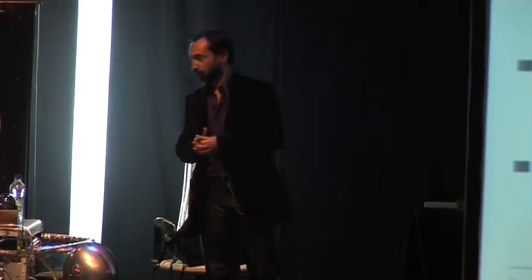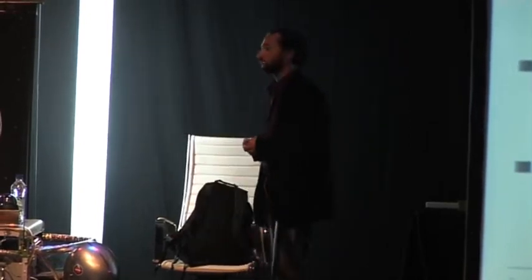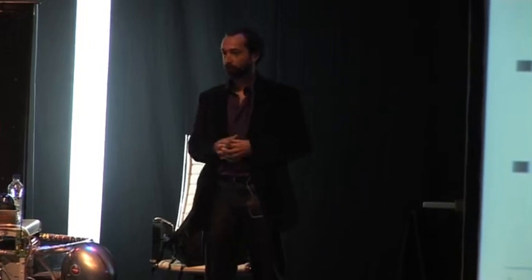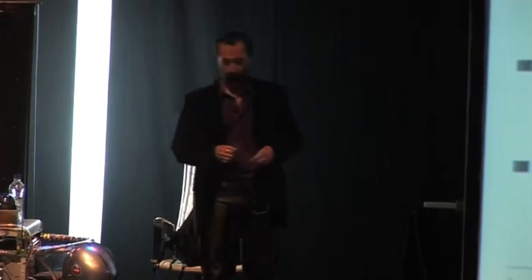And problem 3, it's easily detected by IDS and IPS because Nmap is really verbose concerning how it crafts its packets.